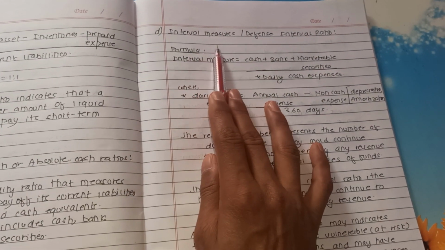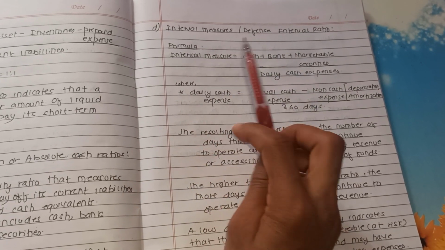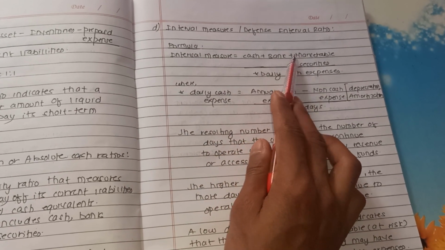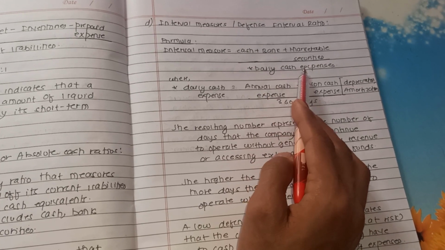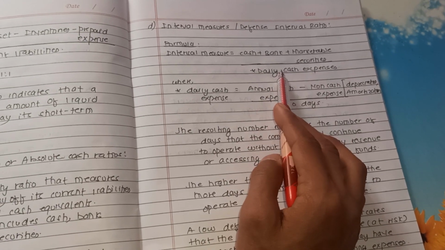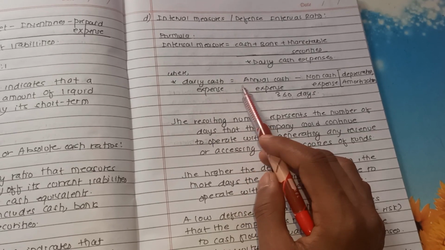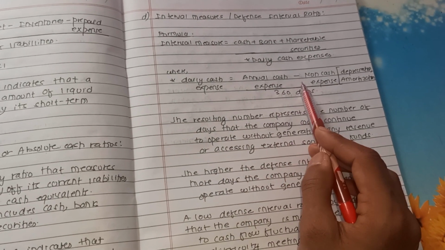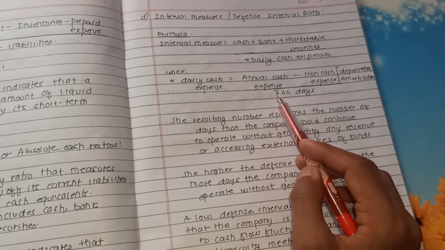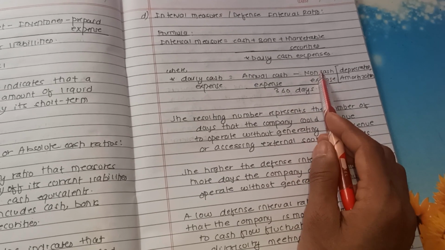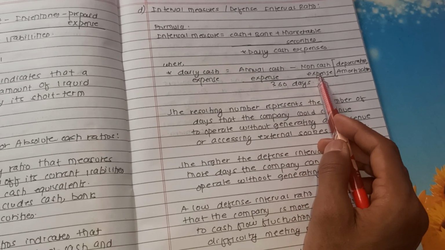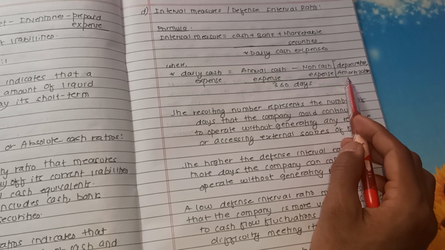Now we are going to discuss interval measures and defense interval ratio. Firstly, the interval measures or defense interval ratio formula: cash plus bank plus marketable security divided by daily cash expense. What does daily cash expense mean? Daily cash expense can be calculated by annual cash expense minus non-cash expense divided by 360 days. What is non-cash expense? Non-cash expense means depreciation, amortization, if any.